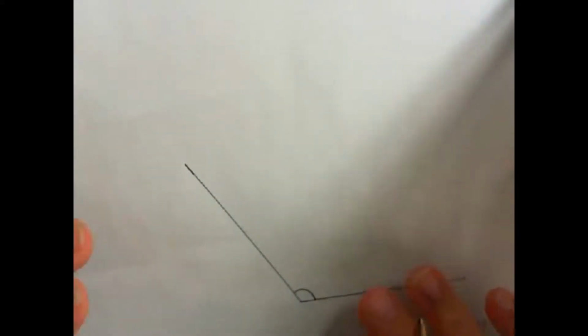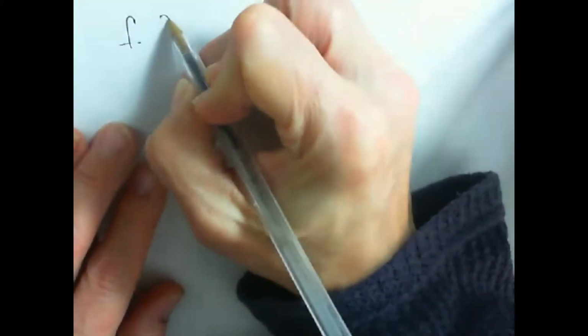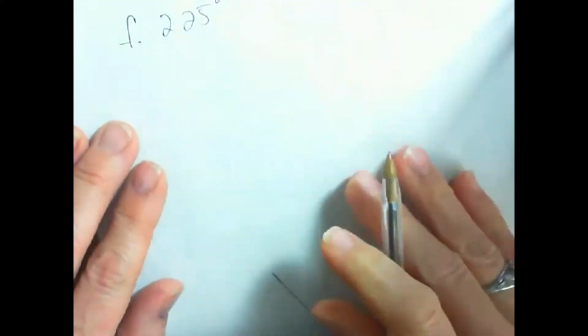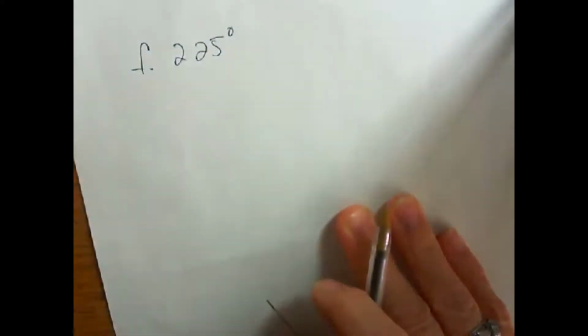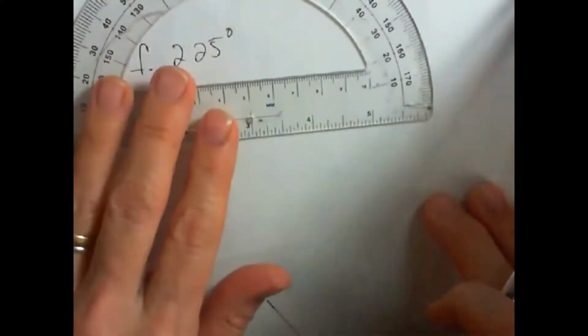All right. I know you can do B. That's a perfectly easy 190 degrees. Let me help you with F. That's one that's bigger than 180. So F wants you to do a 225-degree angle. So let's go ahead and do a 180.